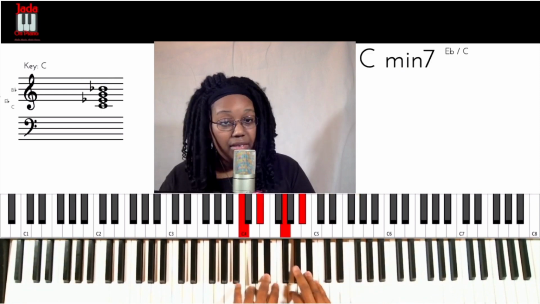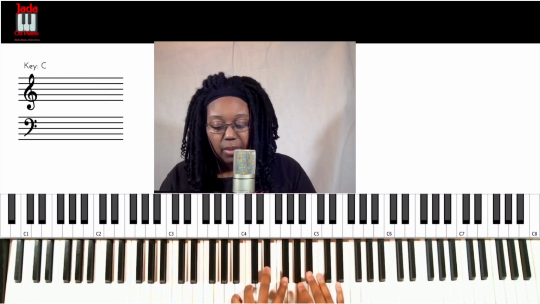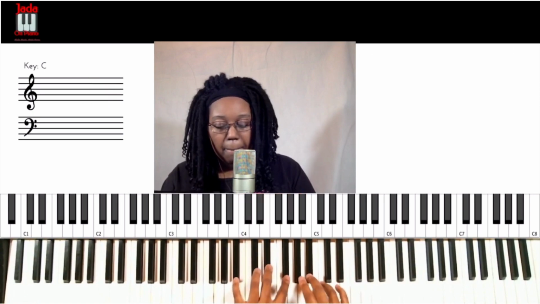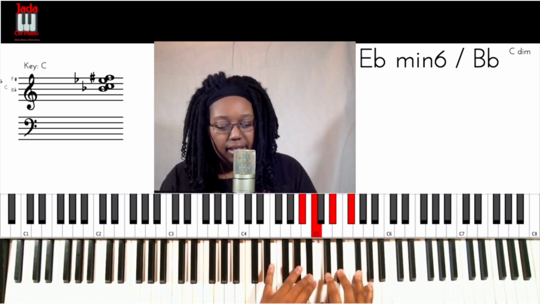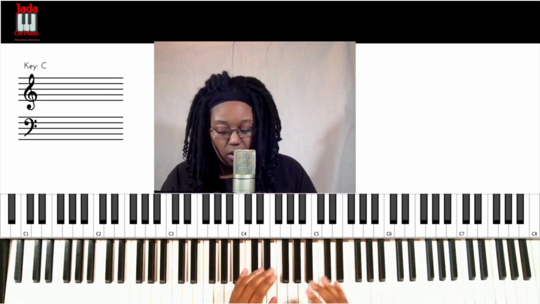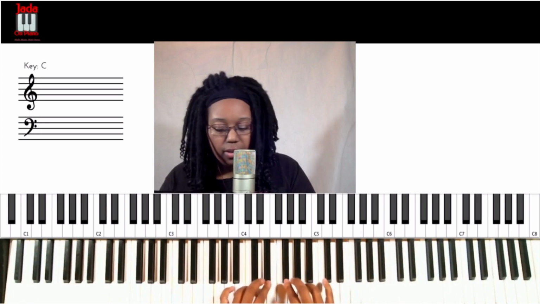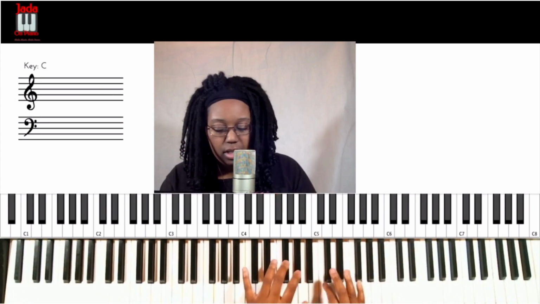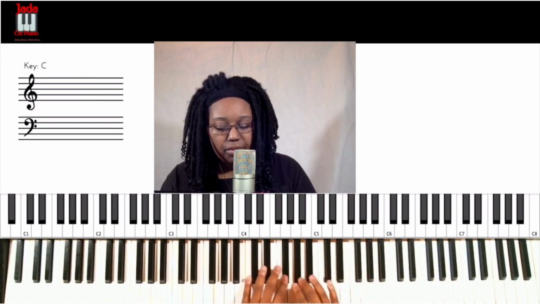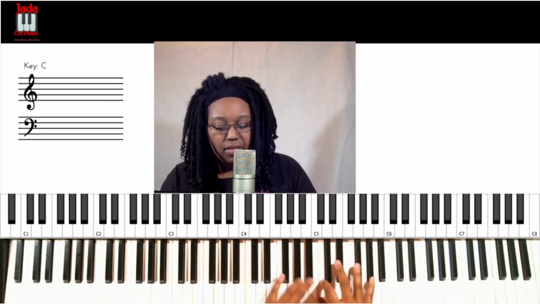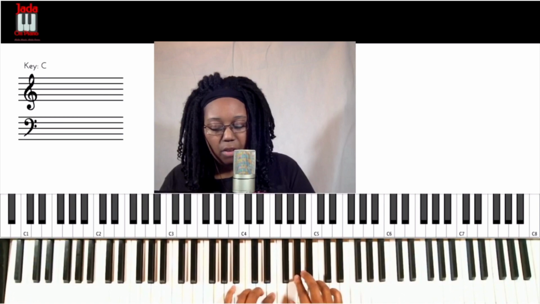That was C minor 7. Now let's go to half diminished. We've got that, that, and that. And see, then we're back. So you've got that whole or fully diminished. It pretty much looks the same because it's a very symmetrical chord. Let me get my augmented chord in here.